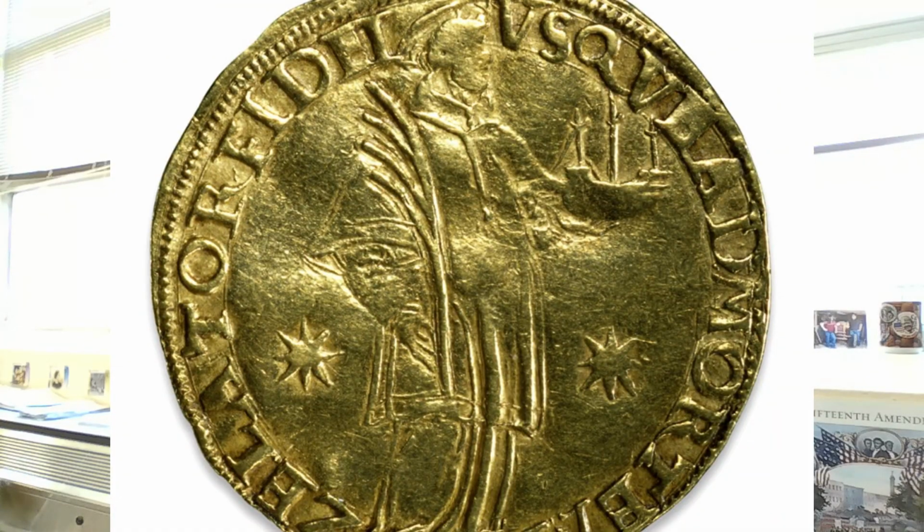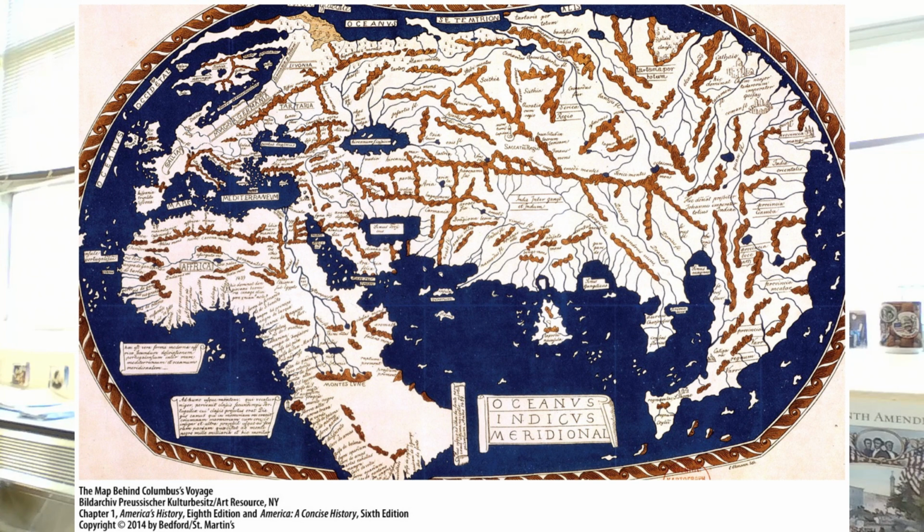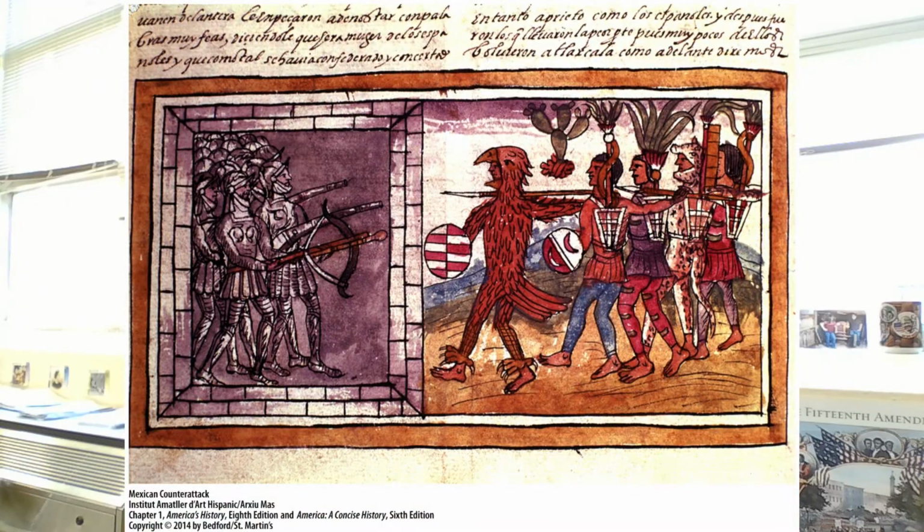Number 1, when we talk about gold, these conquistadors are coming to the New World looking for wealth through trade and conquest. They're going to try to find the infamous city of gold. They're looking to find new lands. They're looking to take over, using the weapons that they had to take over these societies and seek the wealth that could be attained through conquest.